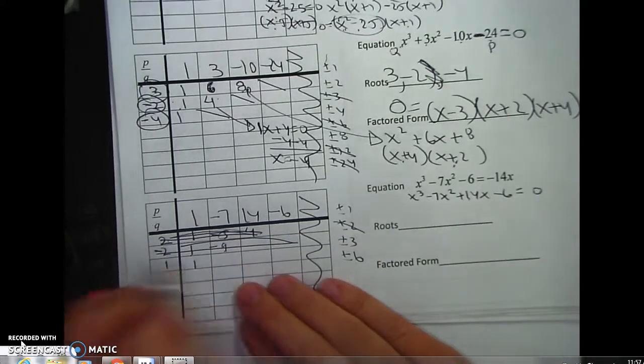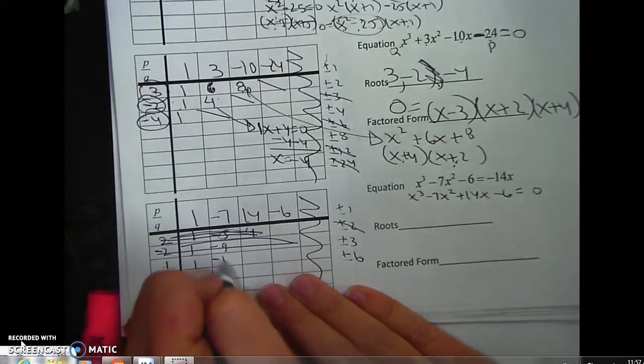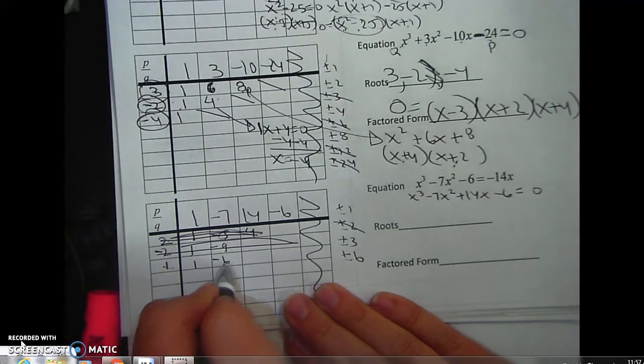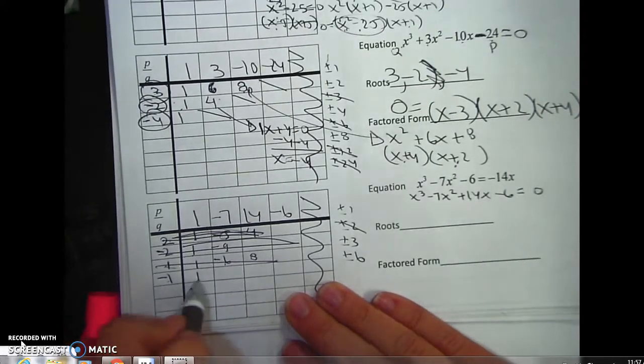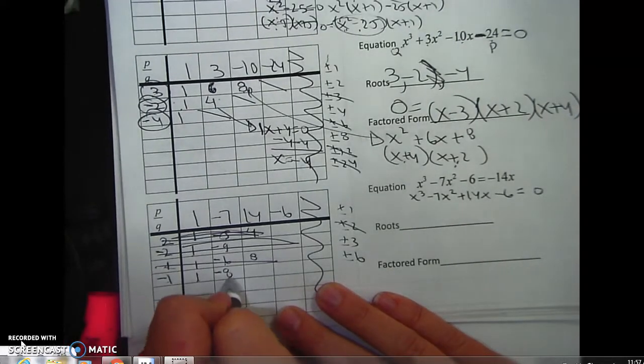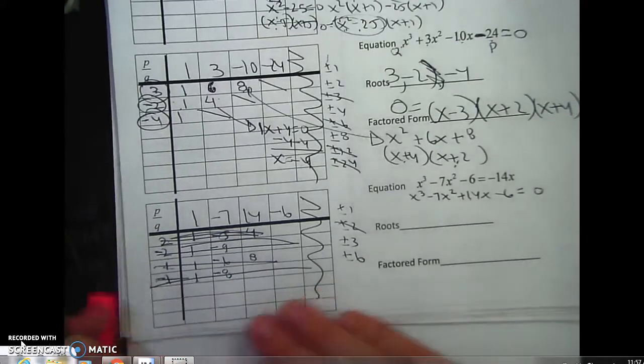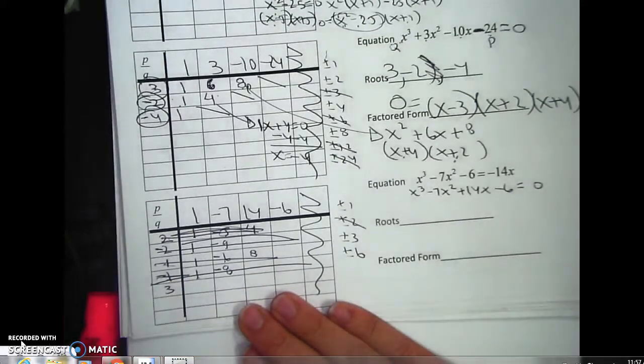Let's try 1. 1, negative 6. 1 times negative 6 is negative 6. 8. Nope, that doesn't work. Negative 1. 1. Negative 1. Negative 8. 8 plus 14. That's going to be too big. So now I'm going to try 3.